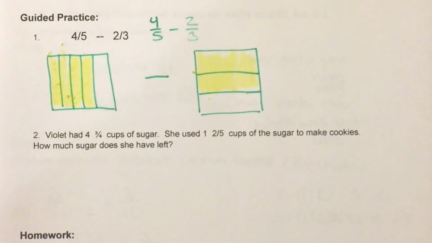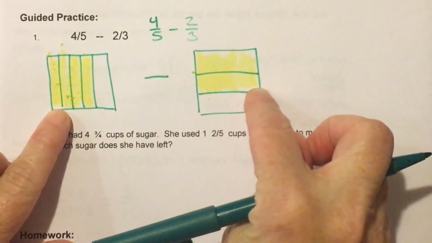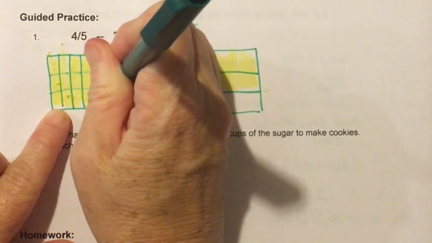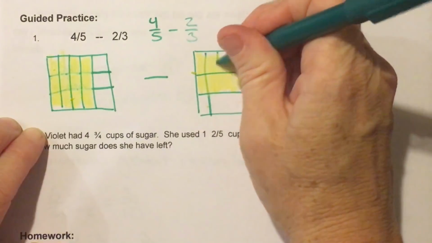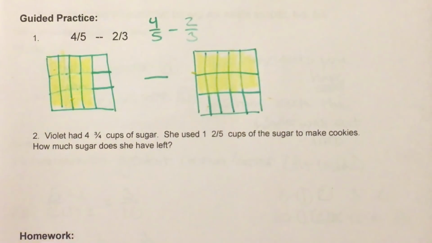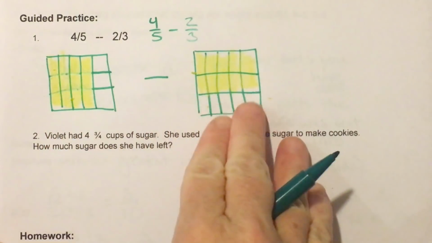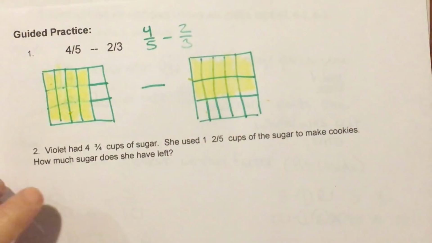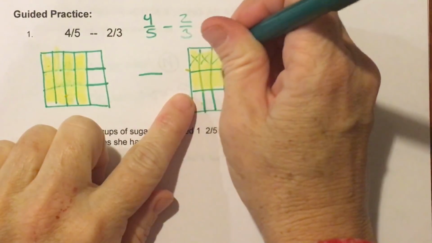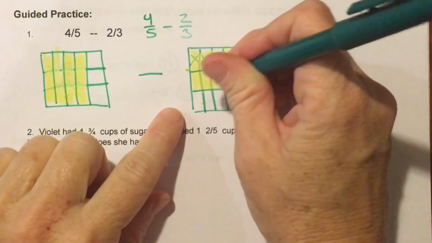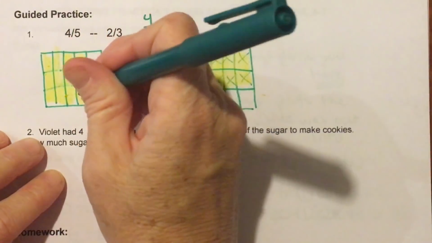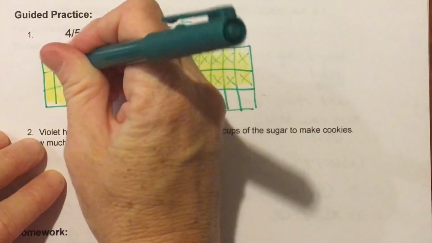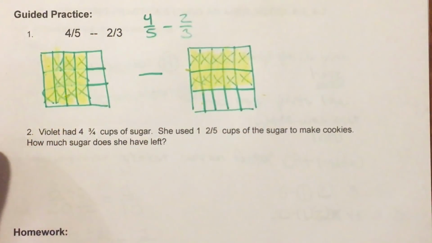Okay, that's step 1. Step 2 is we're going to make them match. So this one is missing its 1, 2 horizontal lines. And this one's missing its 1, 2, 3, 4 vertical lines. 1, 2, 3, 4. Okay, so this is what you have, and this is what they want me to take away. So they want me to take away 10 pieces. So let's come over here and do that. 1, 2, 3, 4, 5, 6, 7, 8, 9, 10 pieces.